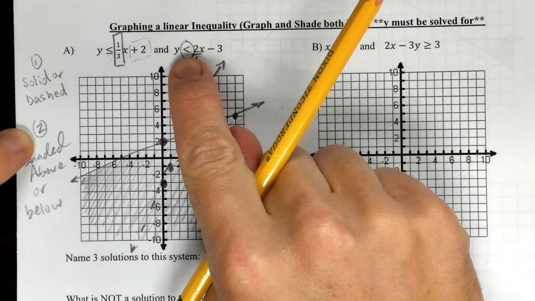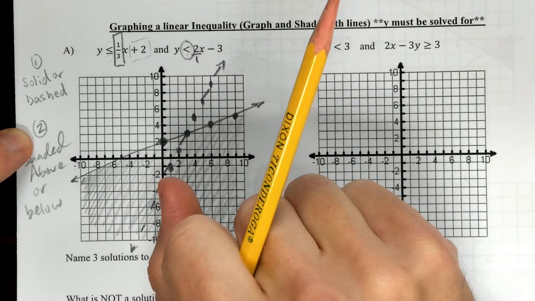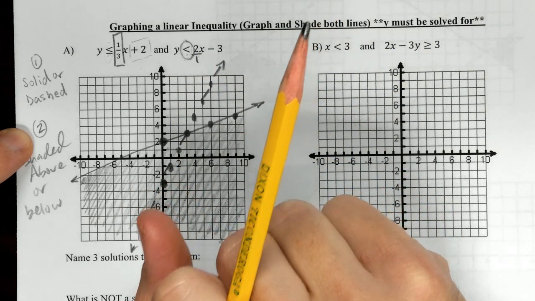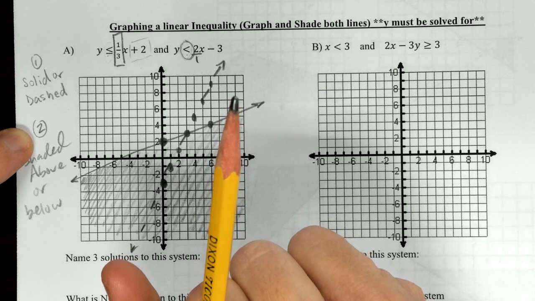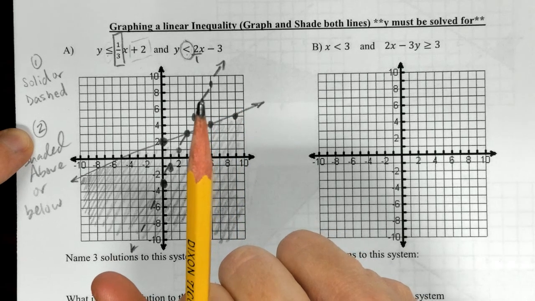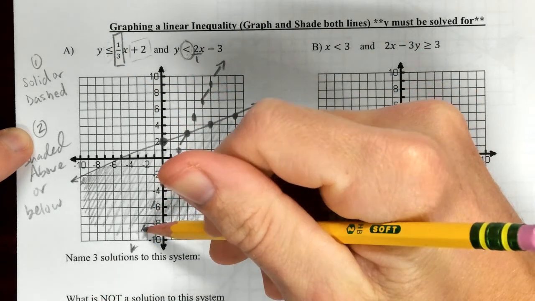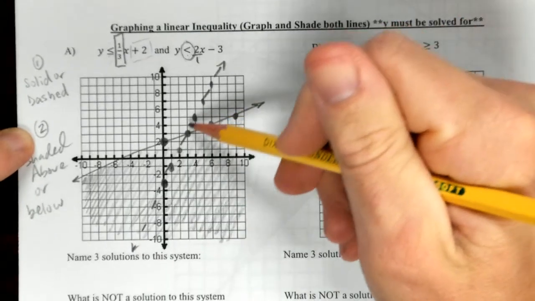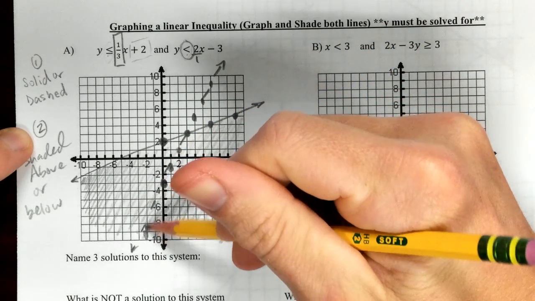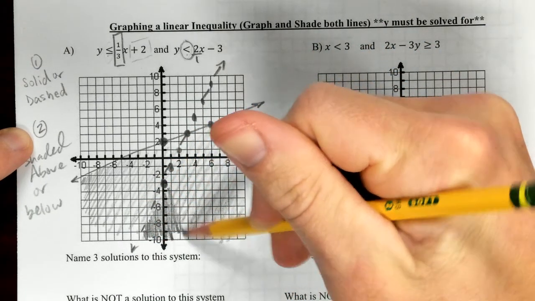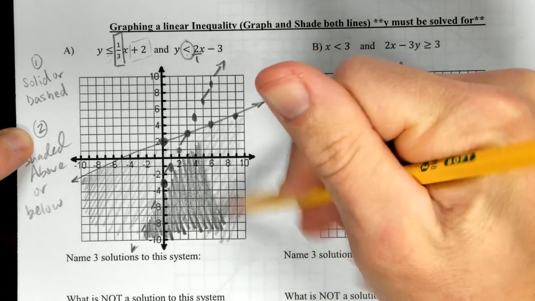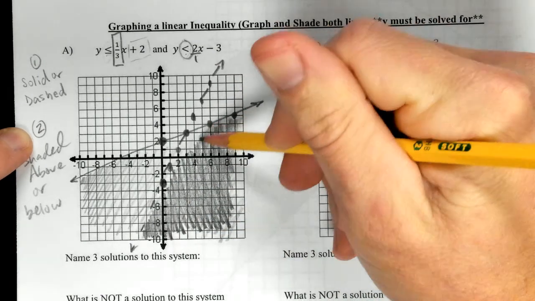Is it less than, greater than, less than or equal to, greater than or equal to? Less than. Okay, if it's less than, do you think you're shading above or below? Below. Okay, so I'm shading below this line. So all of this is shaded in.